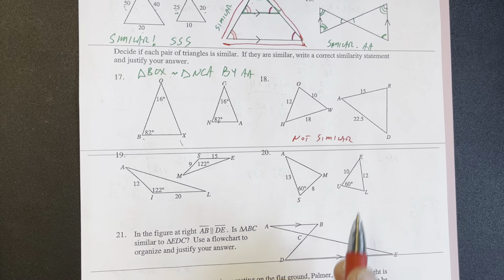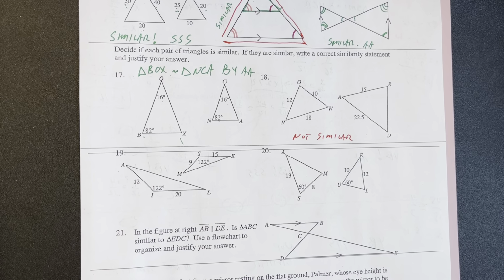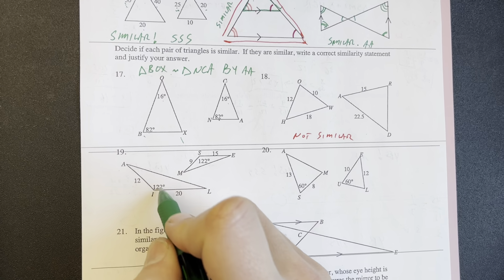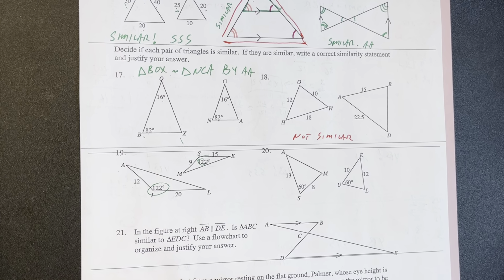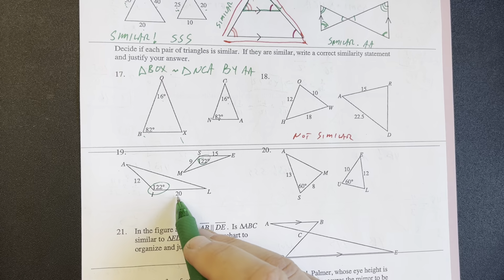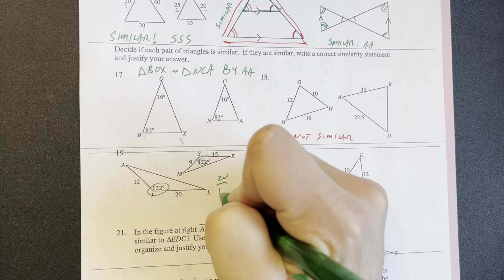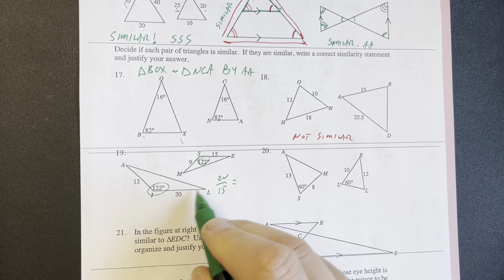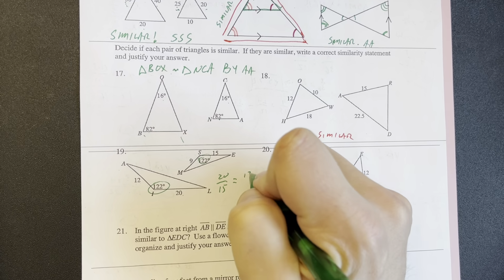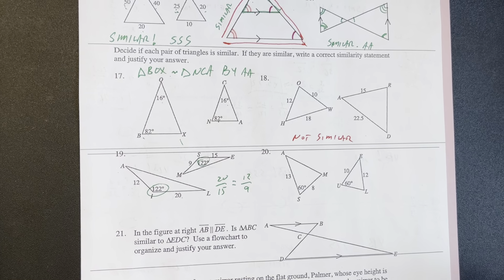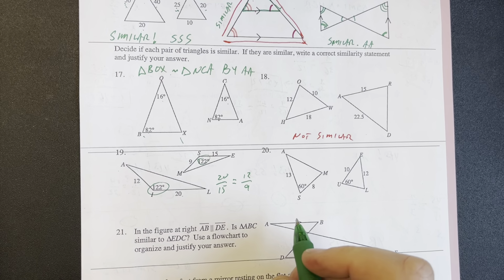Okay, 19, 20, and then the big one, the proof for 21. Number 19, we have corresponding angles that are congruent to 122s. Great. And then we have these corresponding sides, 20 and 15. So if 20 over 15 has the same ratio as 12 over 9, then we're good. Then we'd have side angle side. Let's see if this is true.